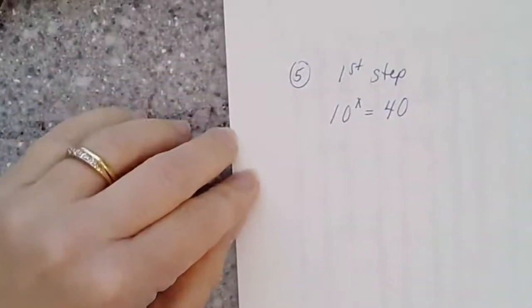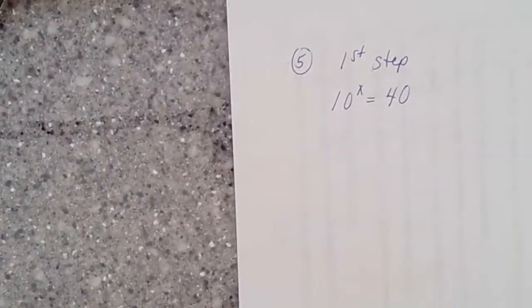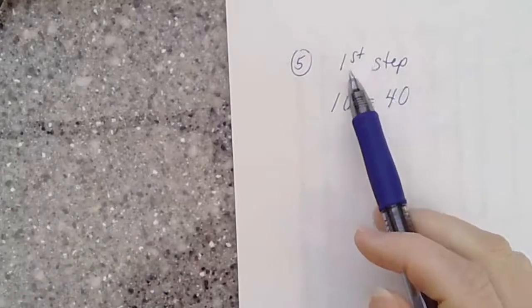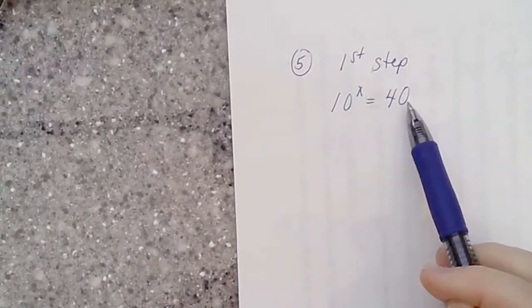Okay, next we're going to talk through some sample problems from your 4.5 homework. And we're going to do a series of questions that ask you just what would be the first step if you were going to solve this. So you may have some homework problems that just say, how would you start this? All right, so conceptually, what's the first step if you're going to solve 10 to the x equals 40?